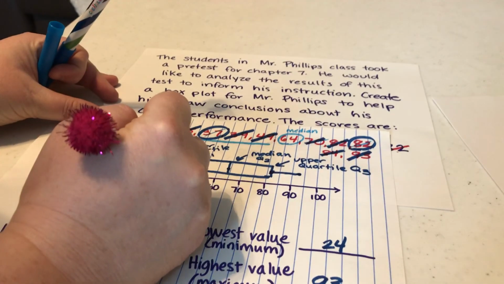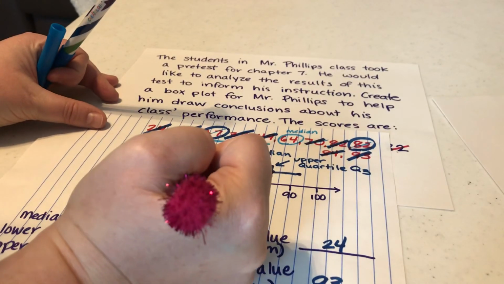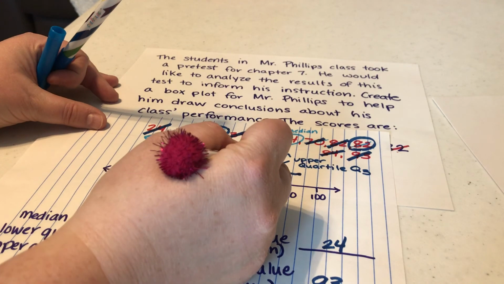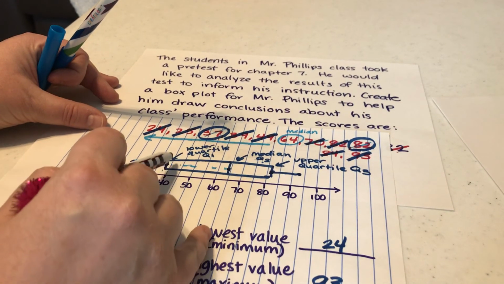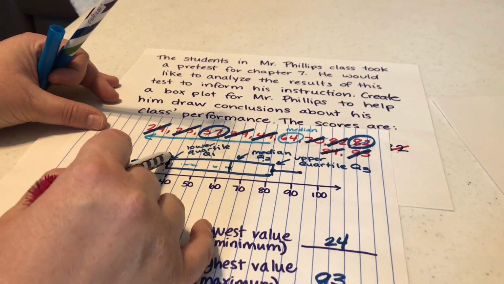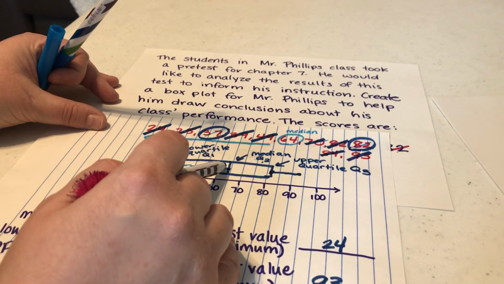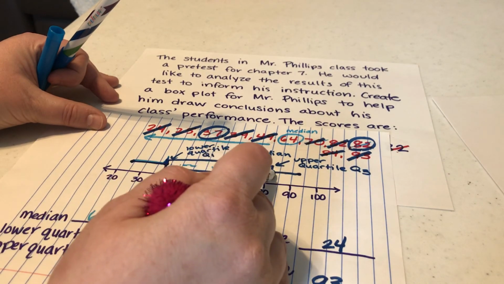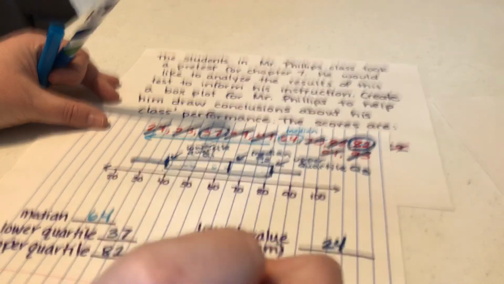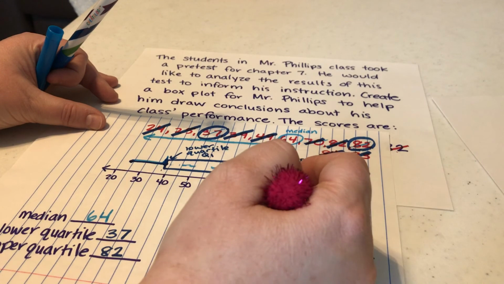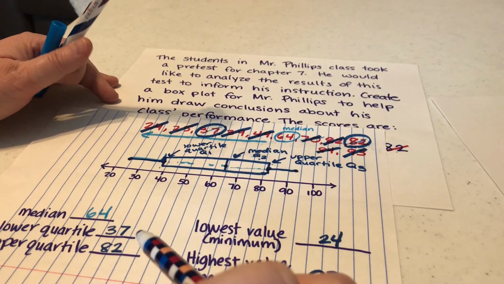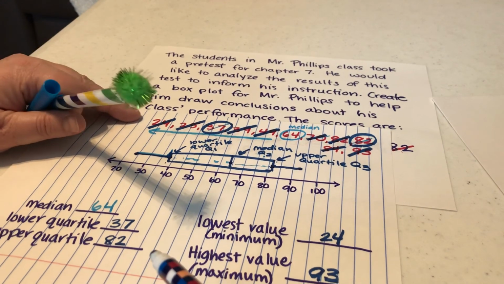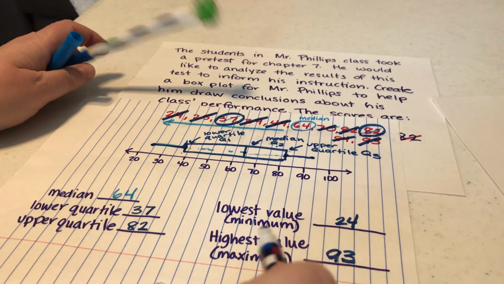We've got 1 quarter that ends here at quartile 1. This is like quartile 2, which ends at my median. And then I've got quartile 3 in here that ends at my upper quartile. And then I've got this whisker over here, which would be almost that 4th quartile. Okay? All right, my friends, that about covers it.